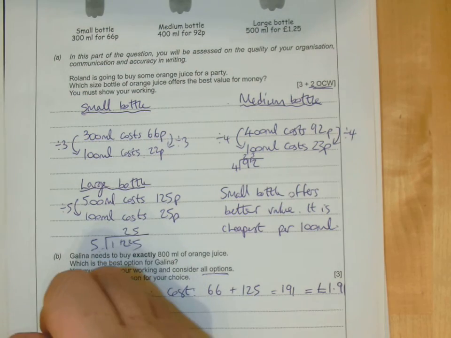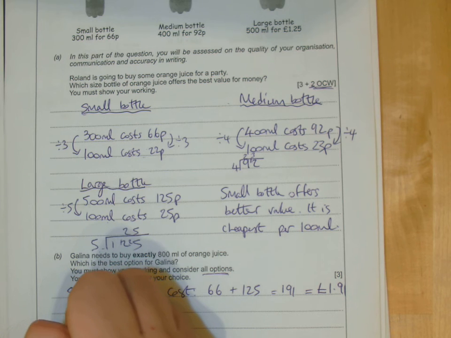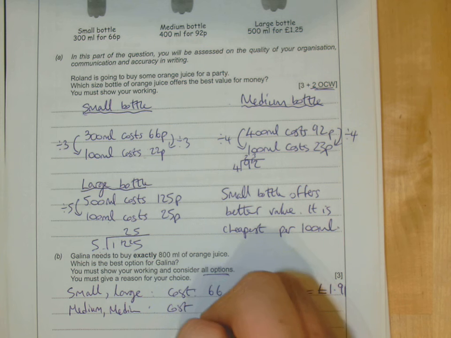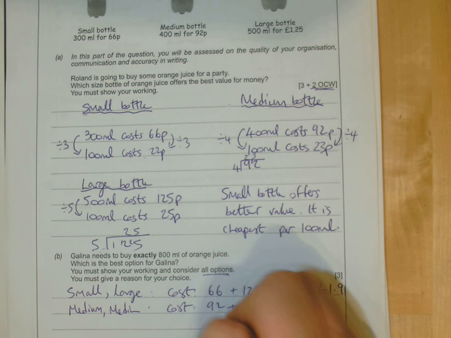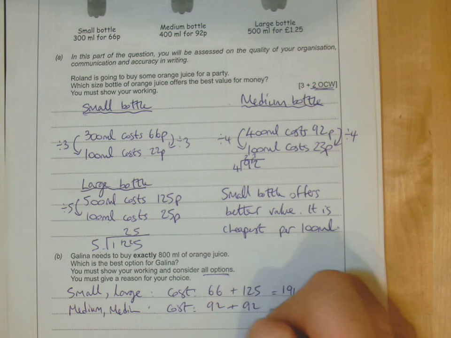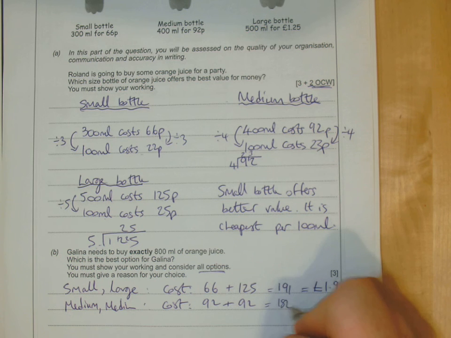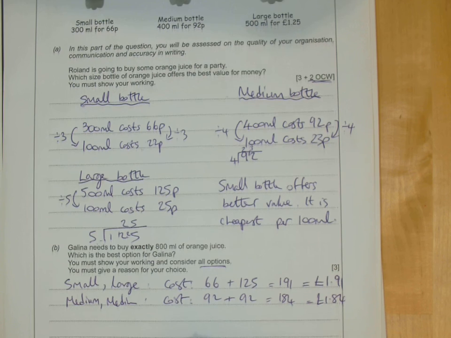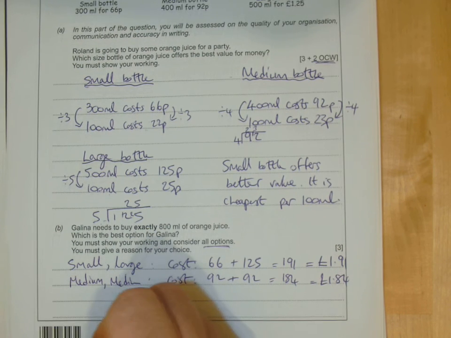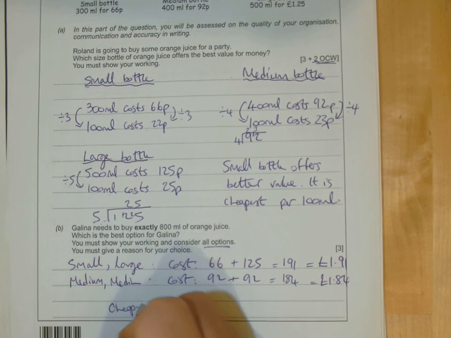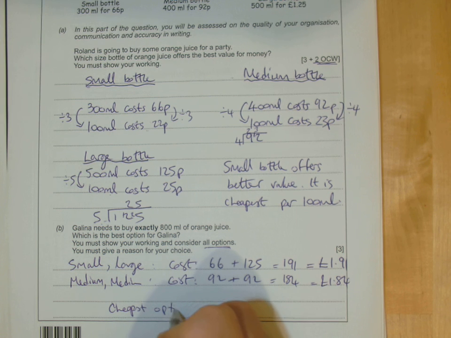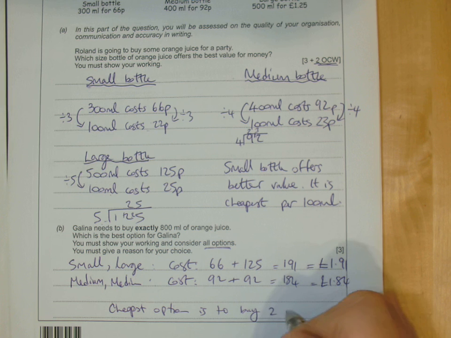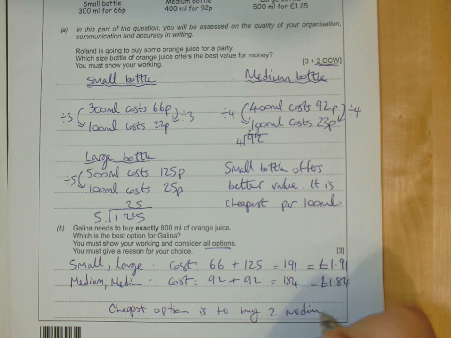2 mediums. So cost then would be 92 plus 92. And if you work that out by the side as well, you get 184. So it'll be £1.84. And I don't think there's any other way. So the cheapest option is to buy 2 medium bottles.